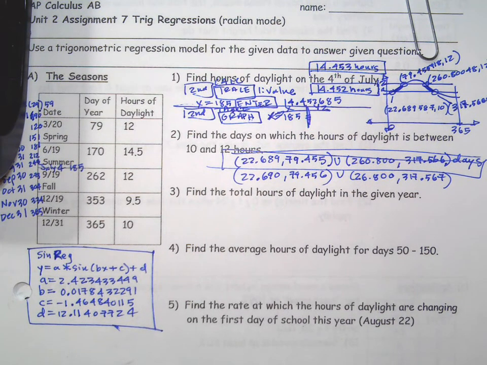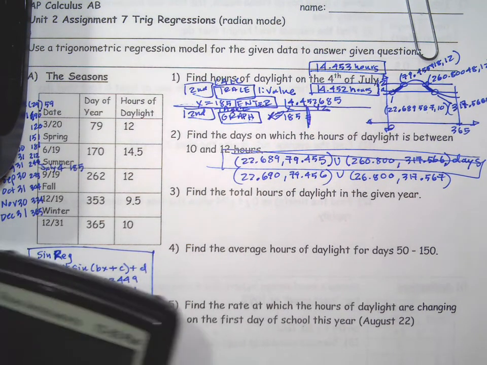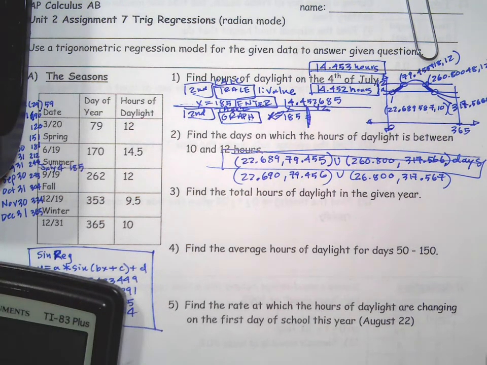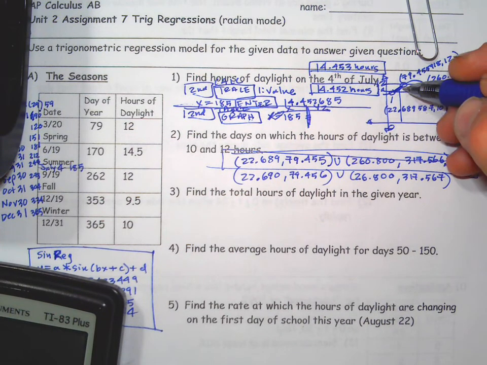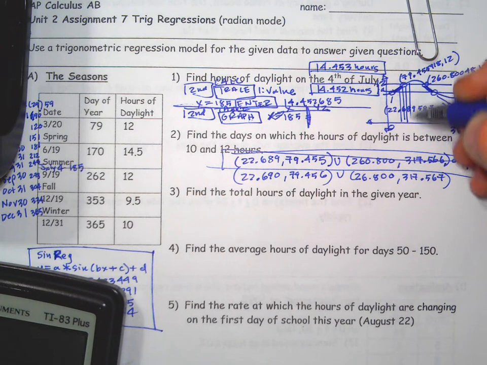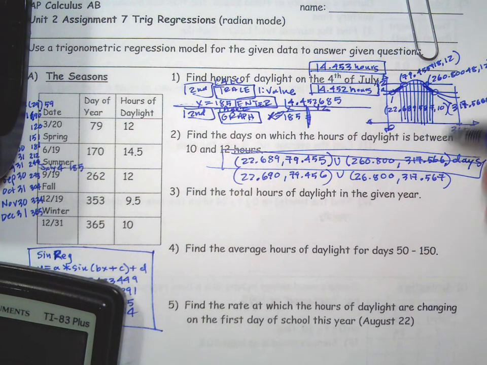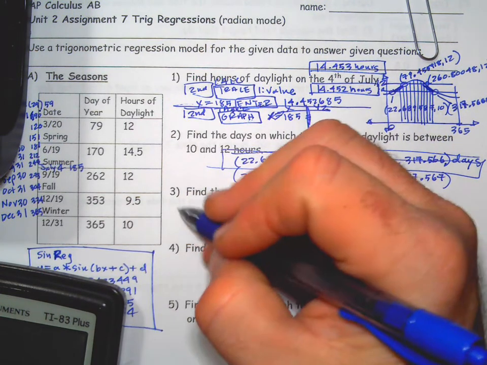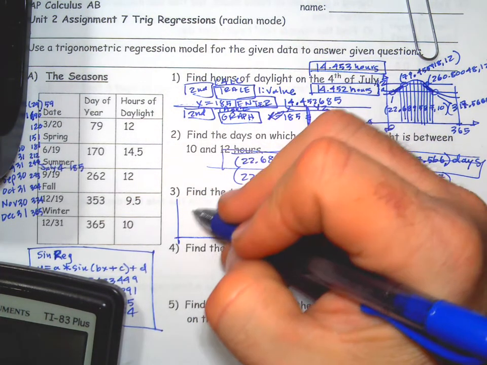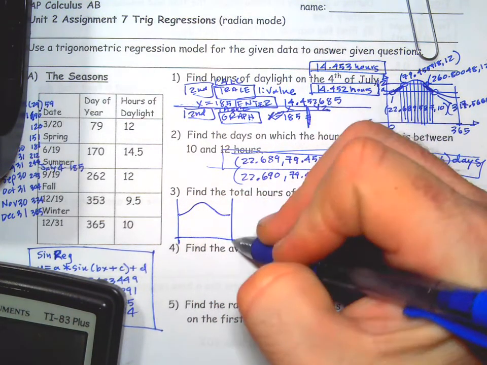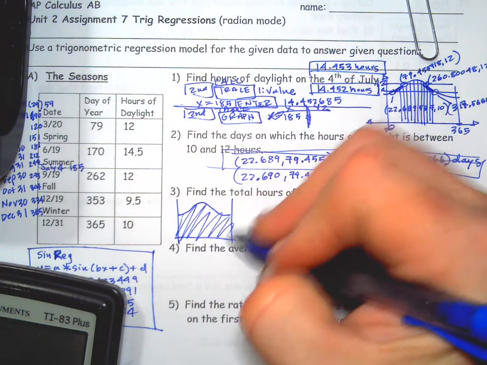Okay, total hours of daylight in a year. Well, imagine that you could graph each day. The value of the graph is how many hours of daylight are in that day. So if we go through and find all the hours of daylight for every day, 365 days, and add them all up, they give you total hours of daylight in a year. Now that's a lot of work. So an easier way is that it's actually going to equal the area under this graph.